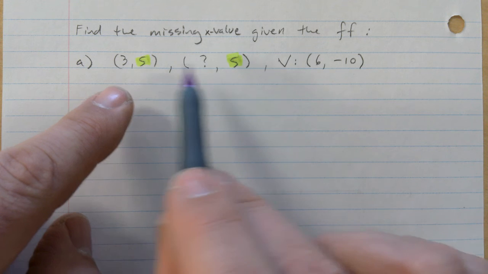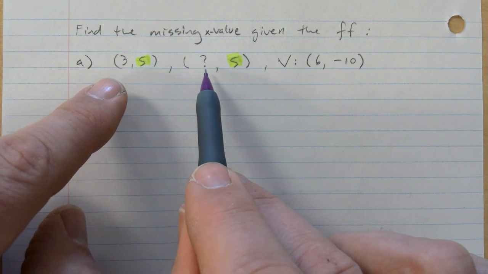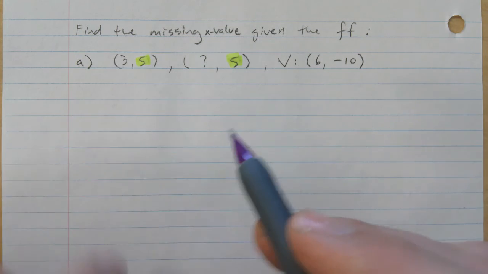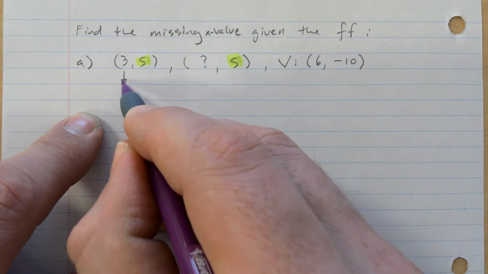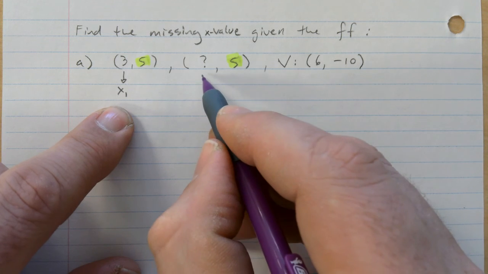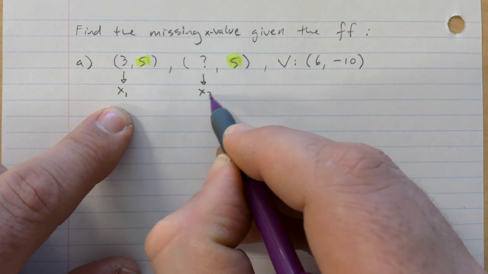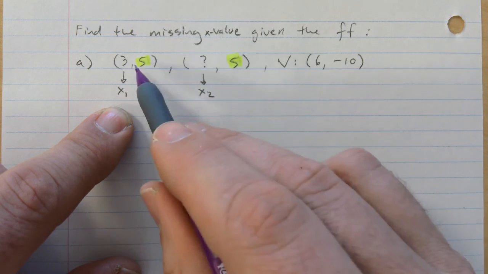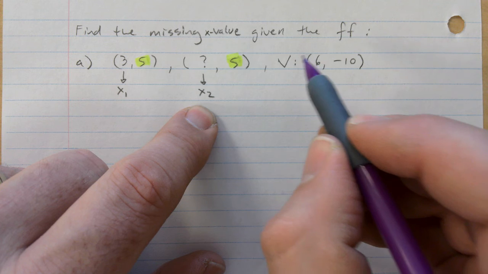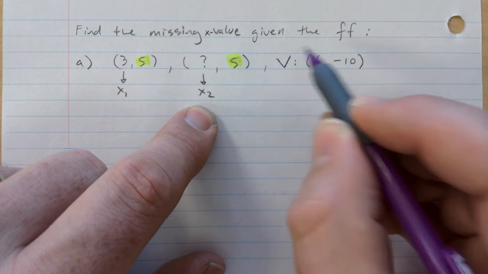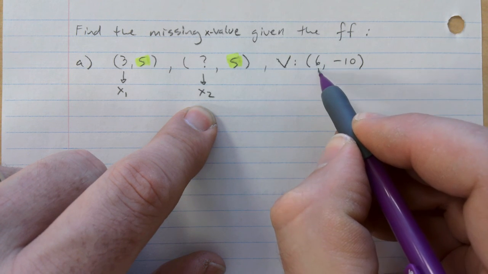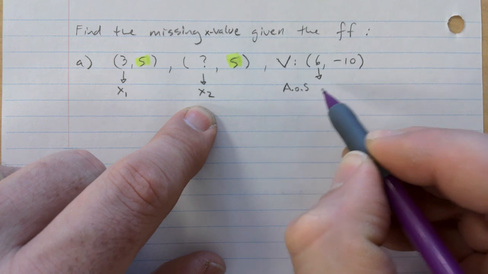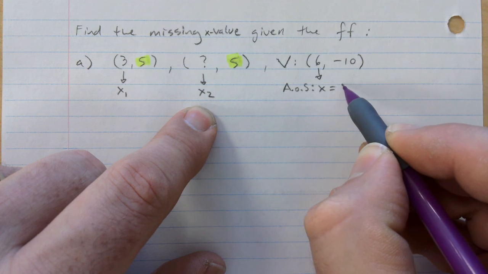That's beside the point, but we can still apply the same concept of the parabola being symmetric. So this would be my x1, and this would be x2, which is across. These are always across each other. They give me the vertex. Out of the vertex, I can take this one and know that the axis of symmetry is x equals 6.